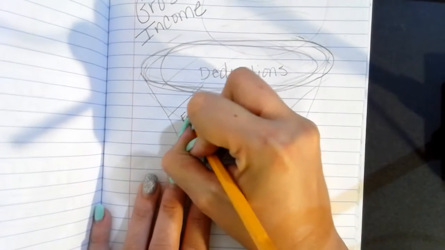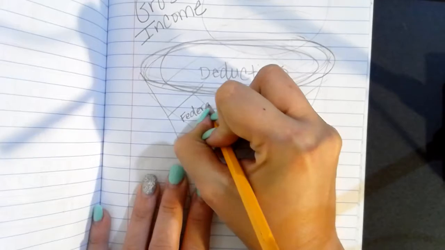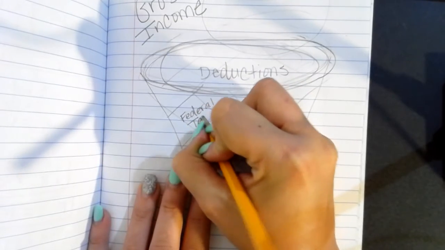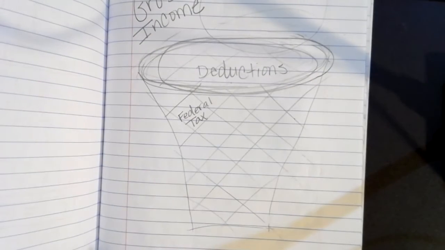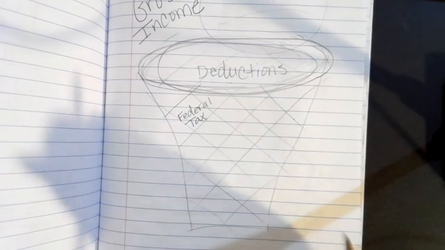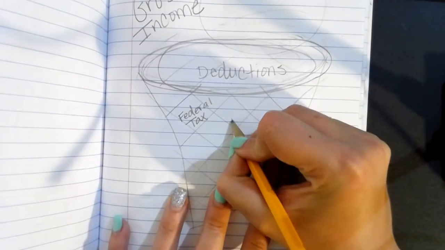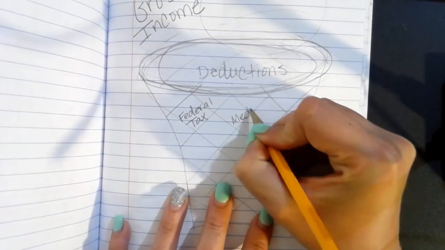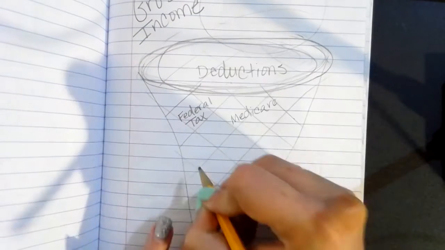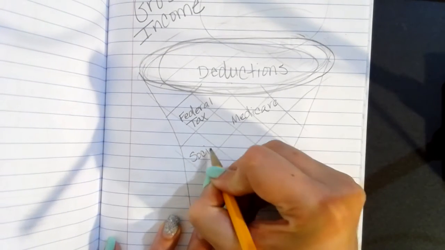And there are different types of deductions. There are federal tax. There are some state taxes. So we have like Medicare. We have Social Security.